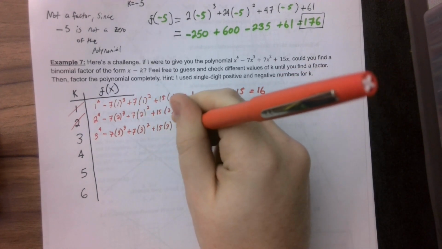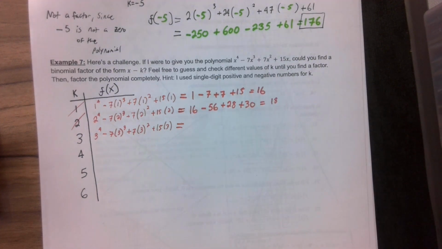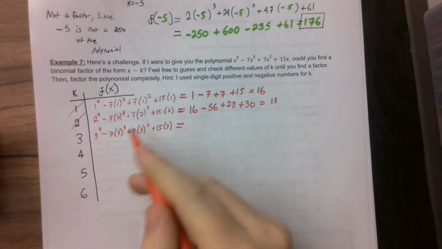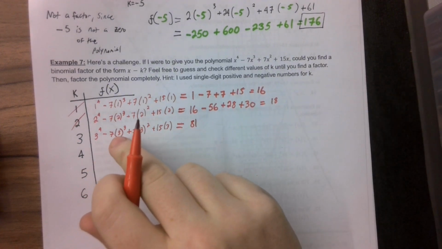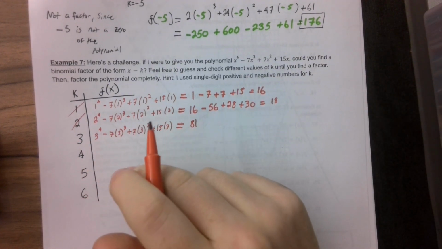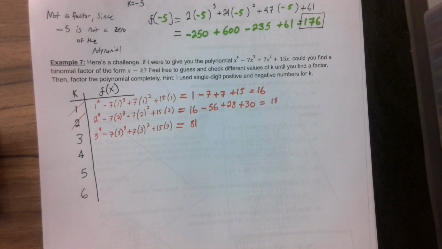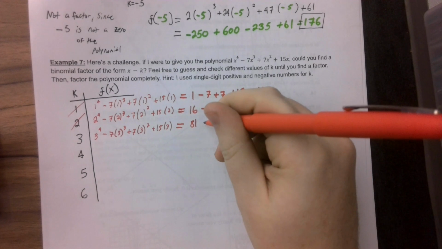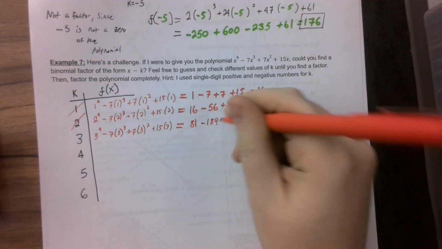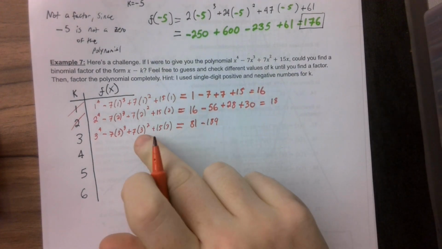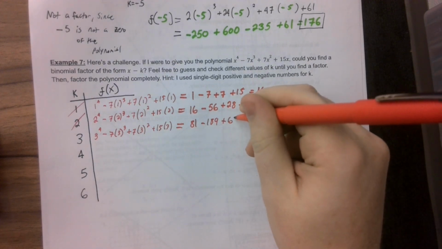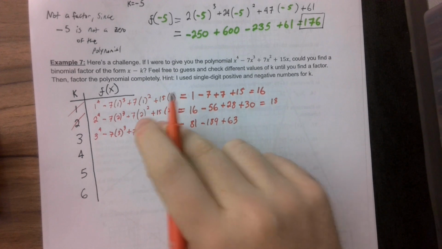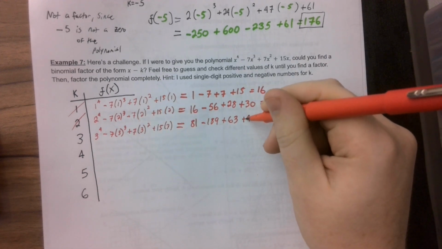We're starting to get up there, and we're starting to find that it's getting a little harder to do the math. Like 3 to the 4th is 81. 3 cubed is 27 times negative 7. That's going to be a huge number. 27 times negative 7 is negative 189. 3 squared is 9 times 7 is 63. 15 times 3 is 45.